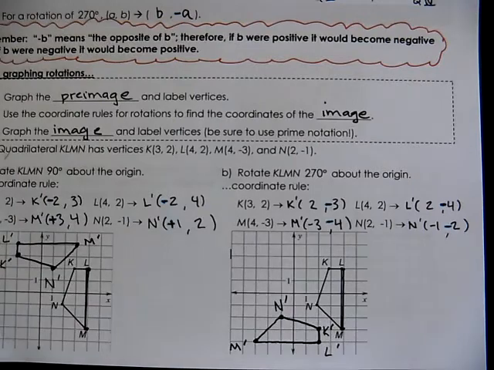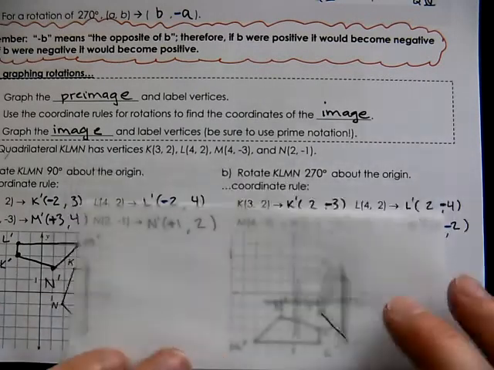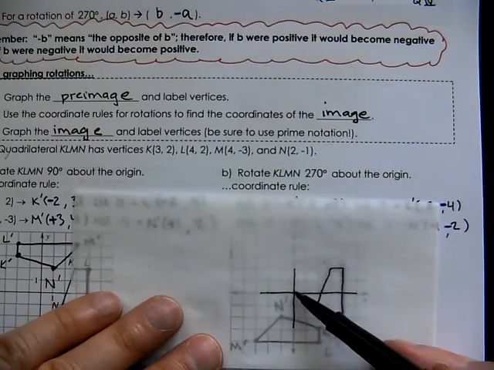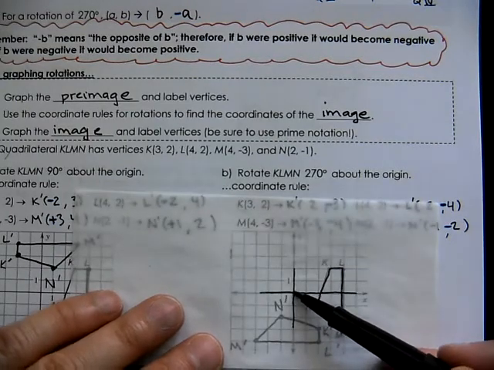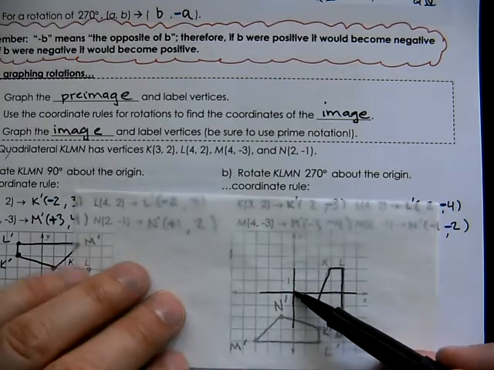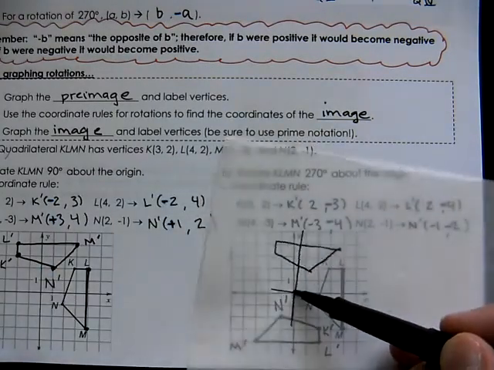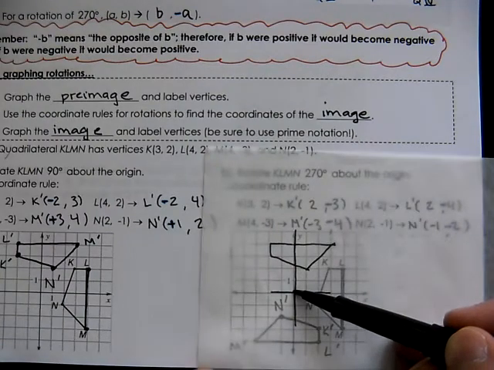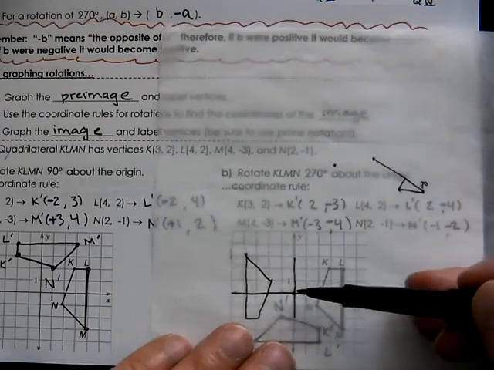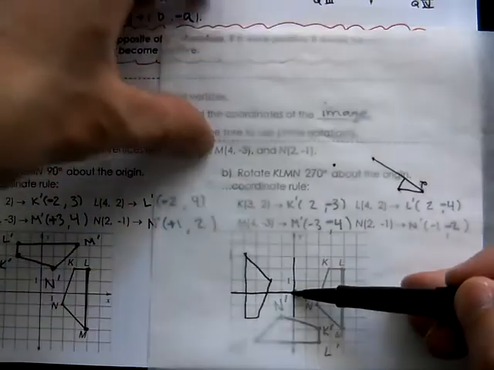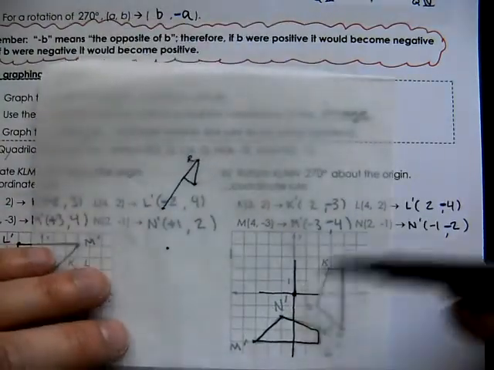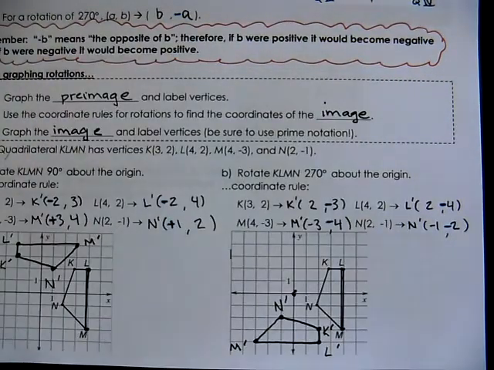So again, I can use my tracing paper here to double check. So here is my pre-image, and to do a 270 degree rotation, that's 3 quarter turns. That's 3 turns of 90 degrees apiece. So here's a 90 degree turn, that's what we saw in example A. Here's another 90 degree turn, which means we've gone up to 180 degrees of rotation. And then here's my third 90 degree turn, and that adds up to 270, and that's correct.